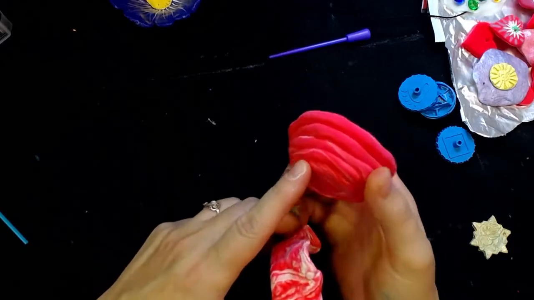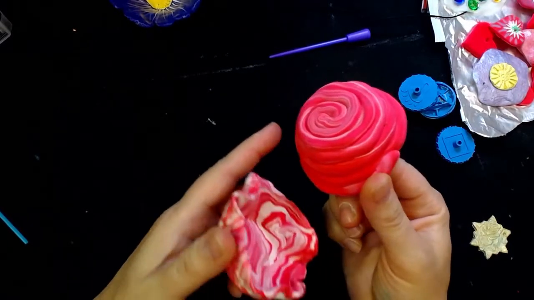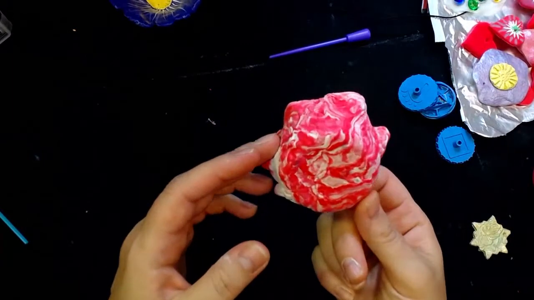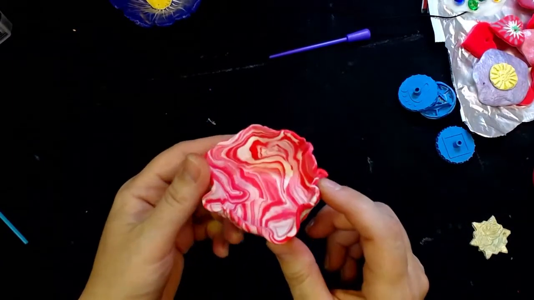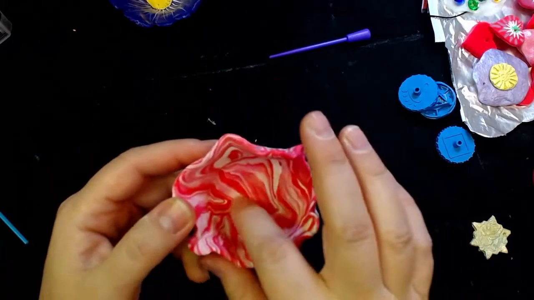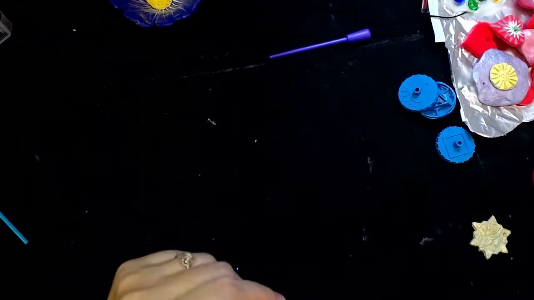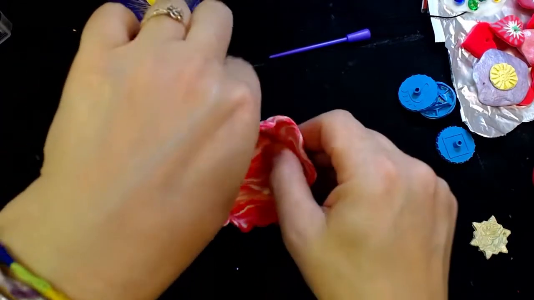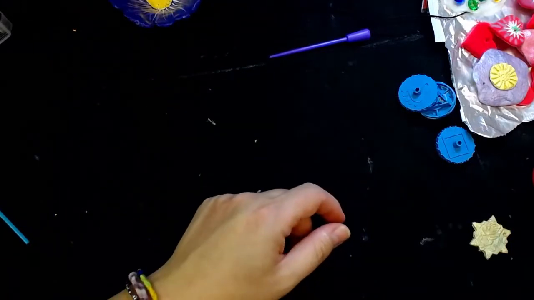This is called a coil pot because of the way it's coiled, and I'll show you how to do it. I modeled it with white and red Model Magic, so it gets that nice cool marbly effect. I'm not going to be painting that, I'm just going to glaze it. And that was just free form. It started out as a ball, I stuck my thumb in the middle of it, and started pinching my way out.